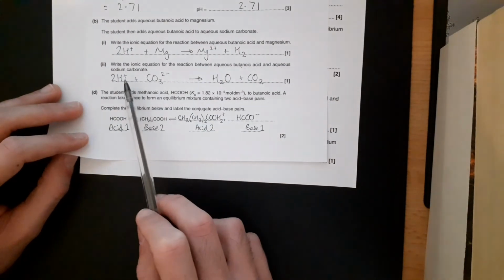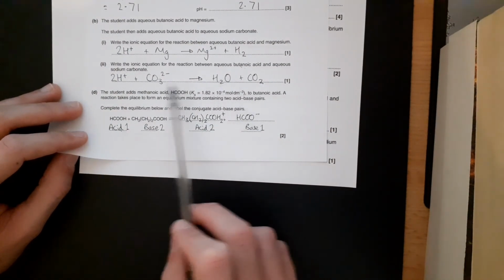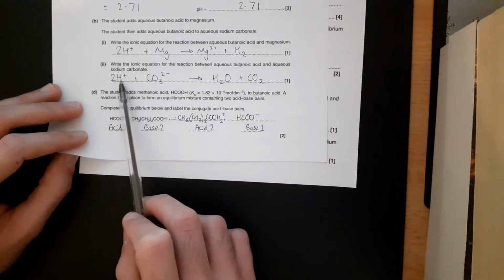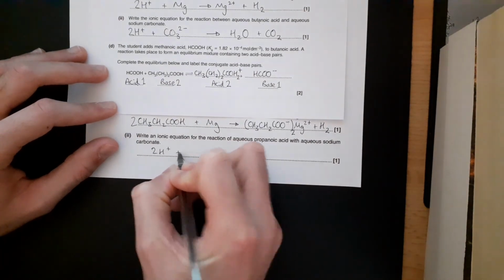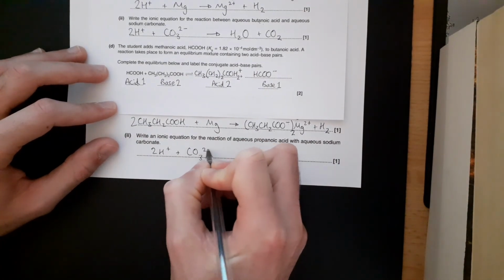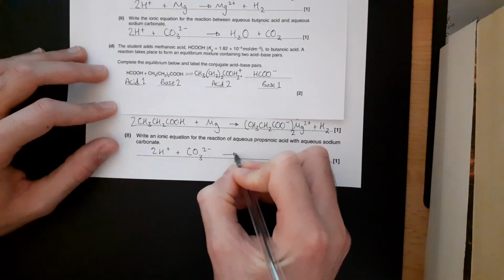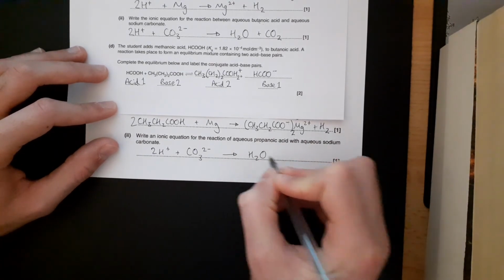Well, from here, the ion from the acid cancelled out, didn't it? So it's actually going to be exactly the same reaction. Okay, we can just copy it from here. The fact that it's propionic acid instead of butanoic acid is not going to matter, because that ion from the acid ends up cancelling out anyway.